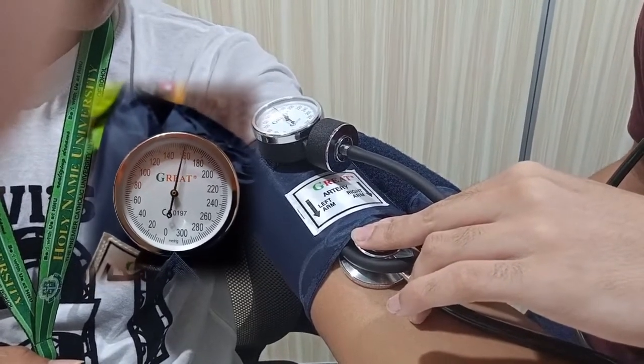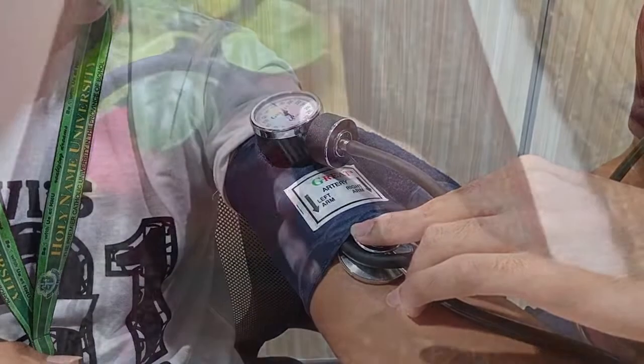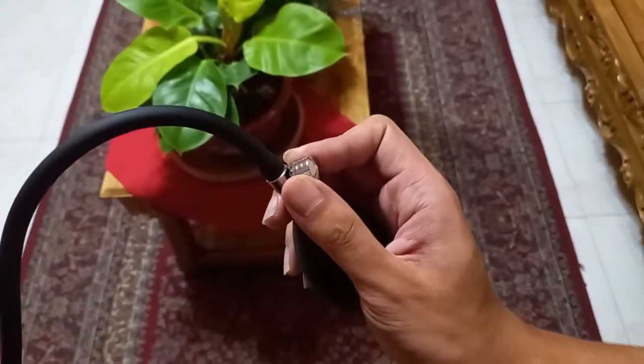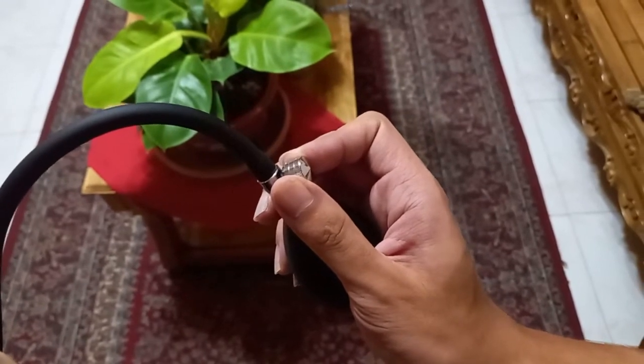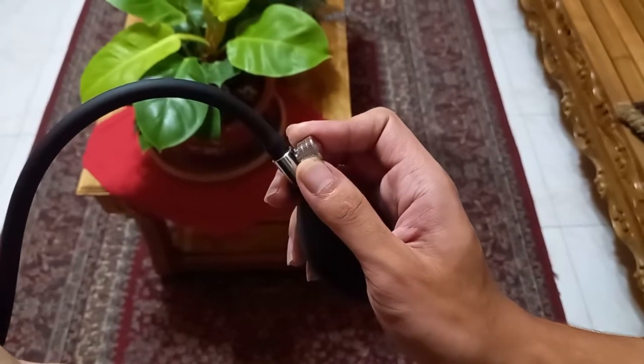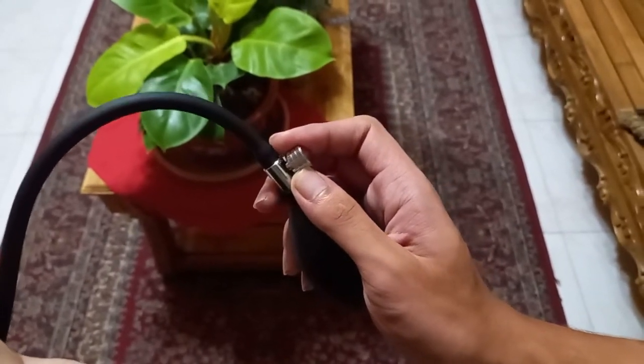Fifth, keep your eyes on the gauge. Slowly release the pressure in the cuff by opening the airflow valve counterclockwise. The gauge should fall only 2 to 3 points with each heartbeat. You may need to practice turning the valve slowly.